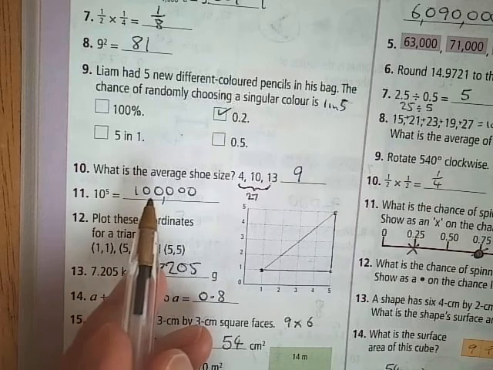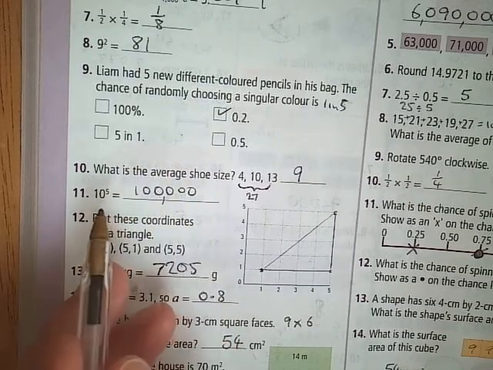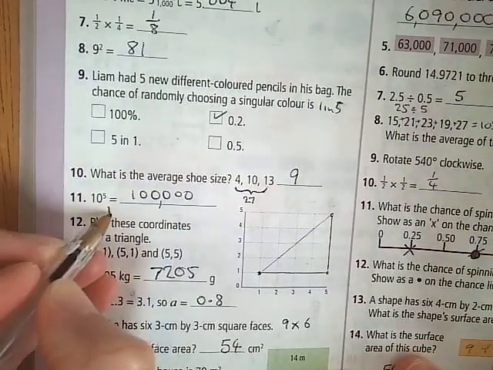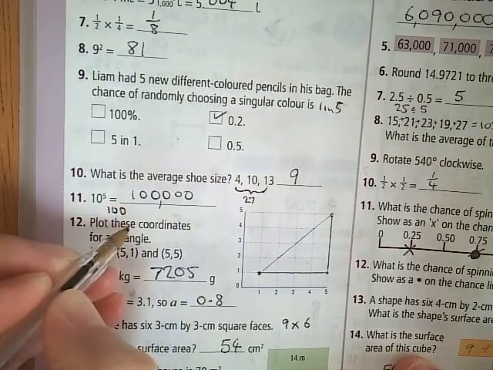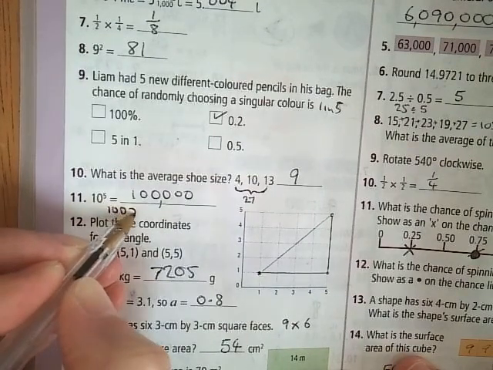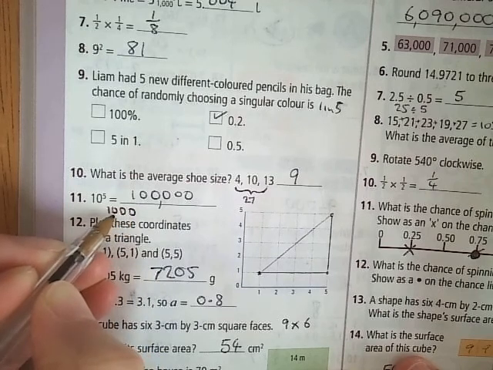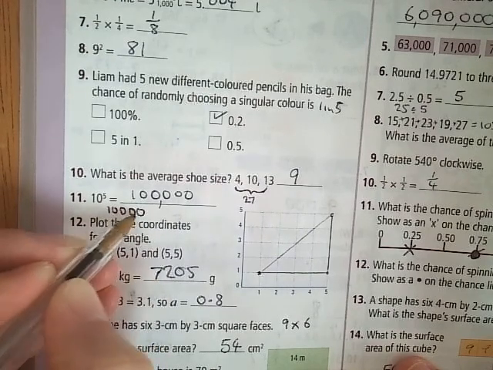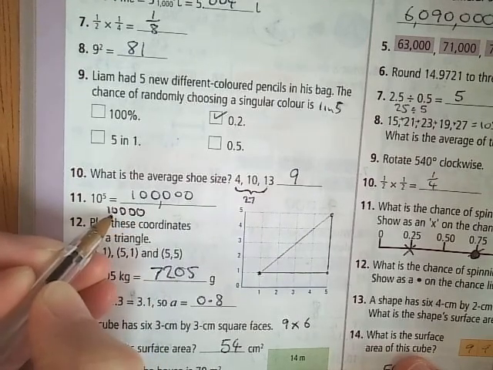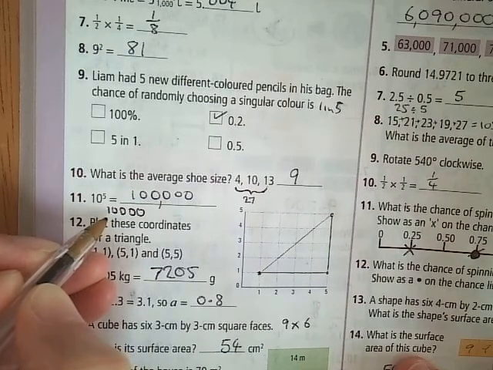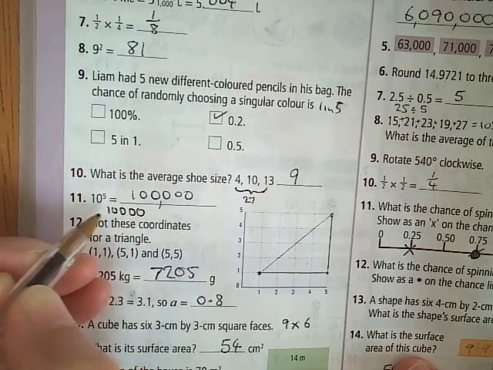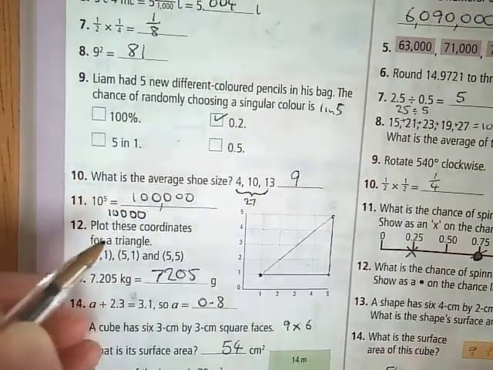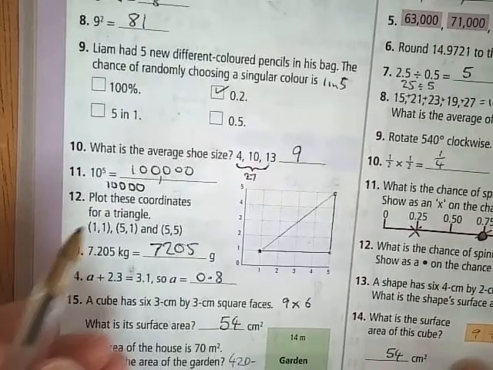10 to the power of 5 is 100,000. The way to do these ones is 10 to the power of 1 is just 10. 10 to the power of 2 is 10 by 10, which is 100. 10 to the power of 3 is 10 by 10 by 10, which is 1000. 10 to the power of 4 is that again by 10, so it's 10,000. So you'll see that whatever the power is up there is also the number of digits after the 1. So that's why we have 5 digits here.